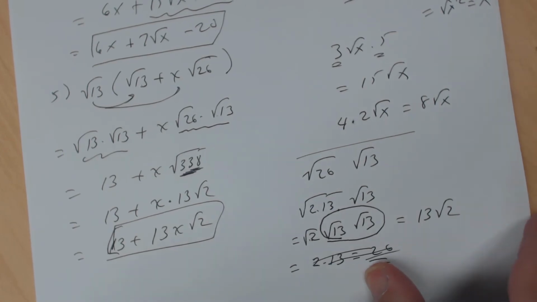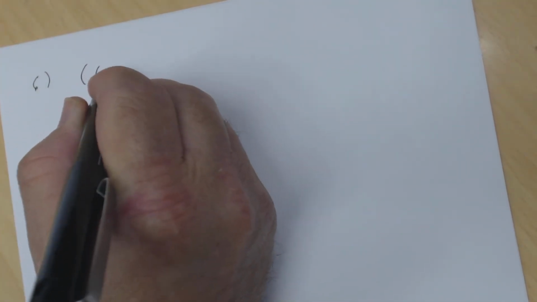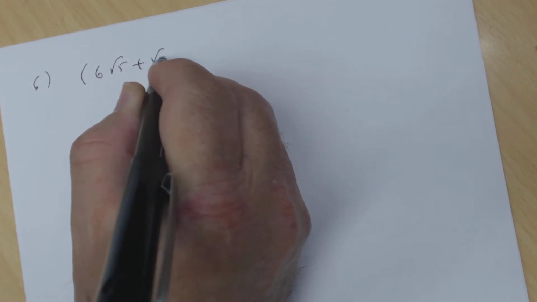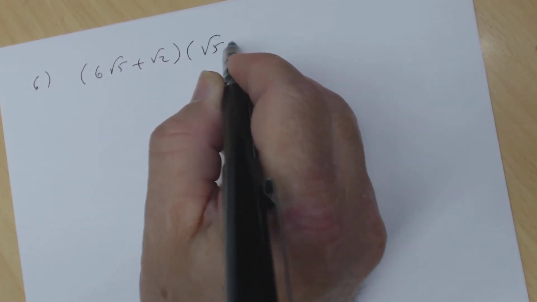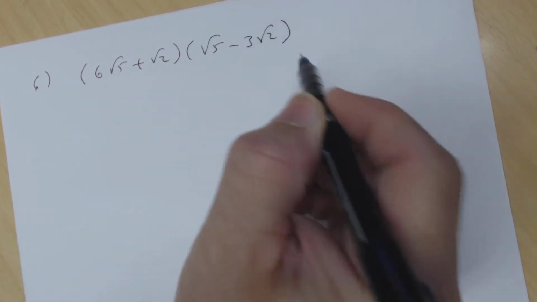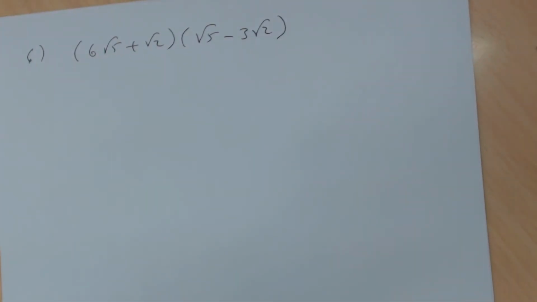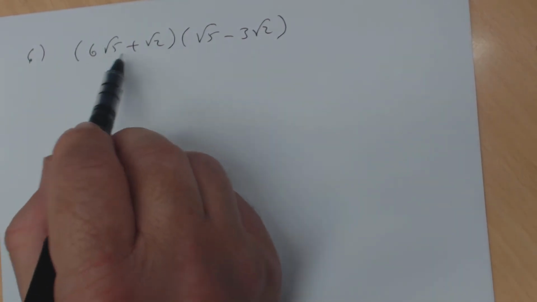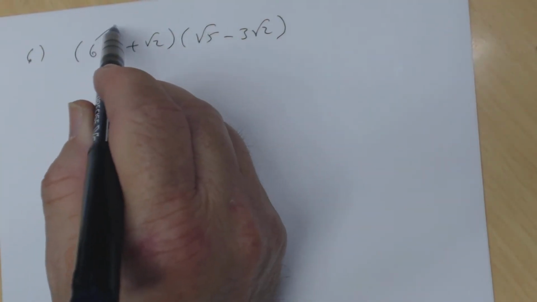Okay, and then let's look at one more. This will be number 6. All right, number 6. You have 6 square root of 5 plus the square root of 2 times the square root of 5 minus 3 square root of 2. So 6 square root of 5 plus the square root of 2 times the square root of 5 minus 3 square root of 2. All right, so again, you have two binomials, so you're going to FOIL.